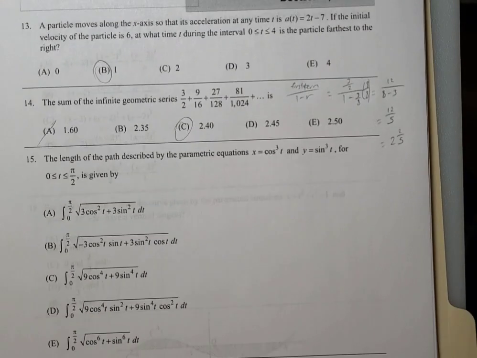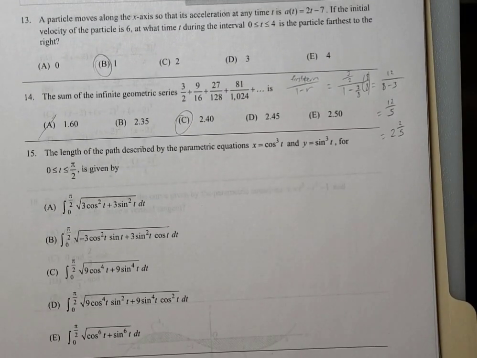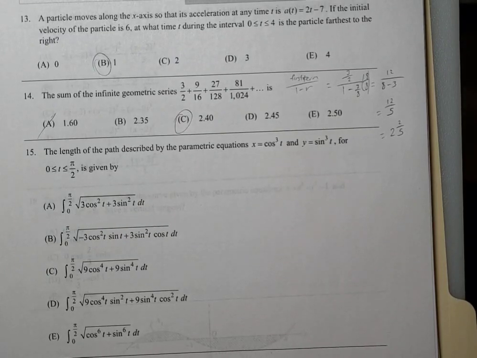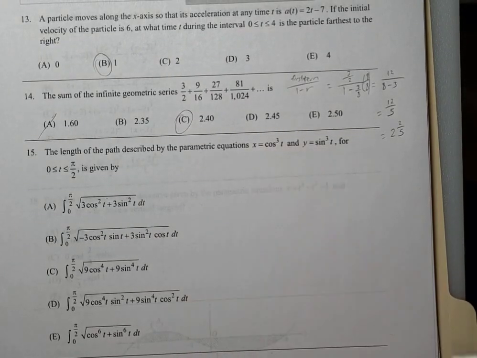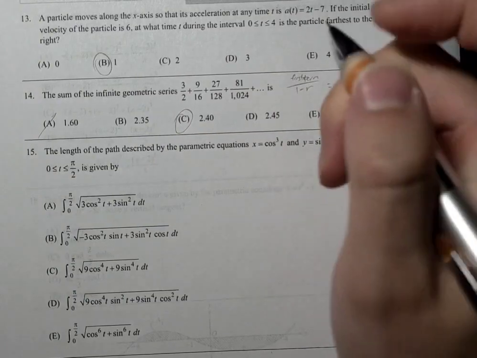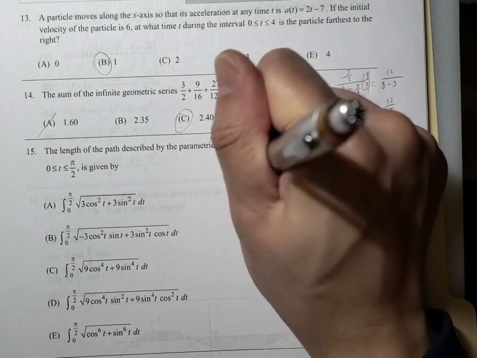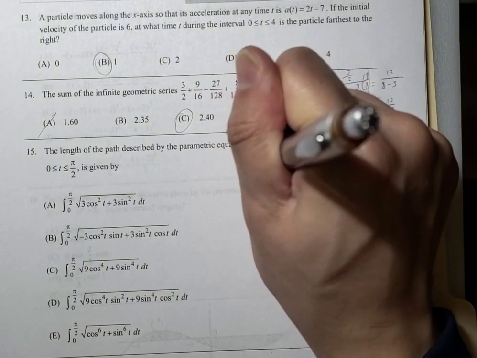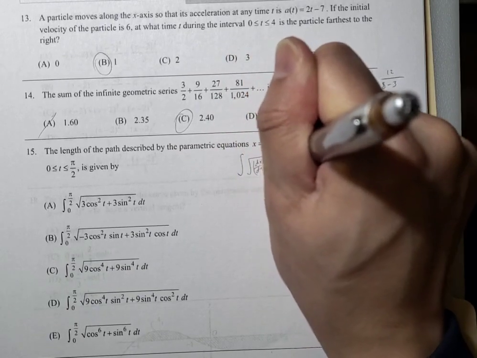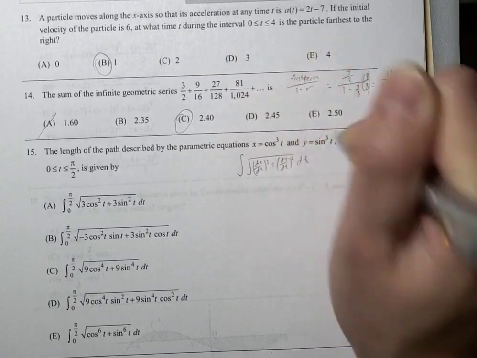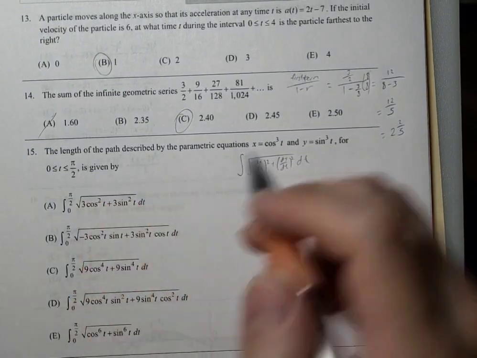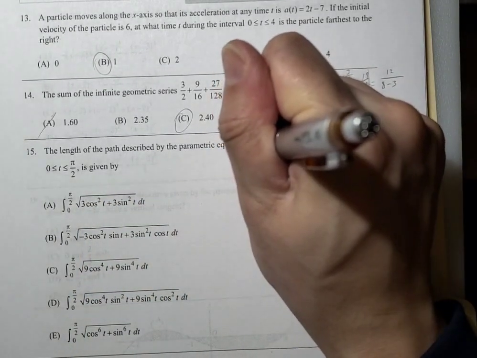Okay. Length of the path described by the parametric equations x is cosine cubed, y is sine cubed, for t between 0 and pi over 2, is given by which of these integrals? This is asking arc length. How do we find arc length of a parametrically defined function or equation? That is the integral of the square root of (dx/dt) squared plus (dy/dt) squared, dt, okay? And this is from, it tells us 0 to pi over 2, okay?